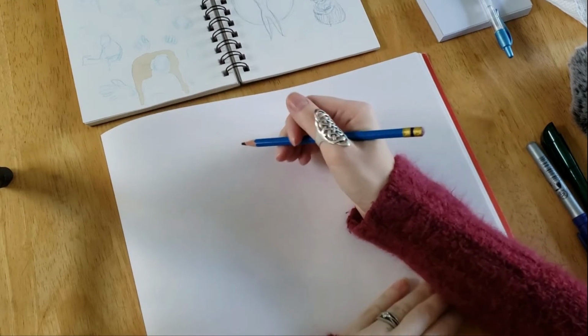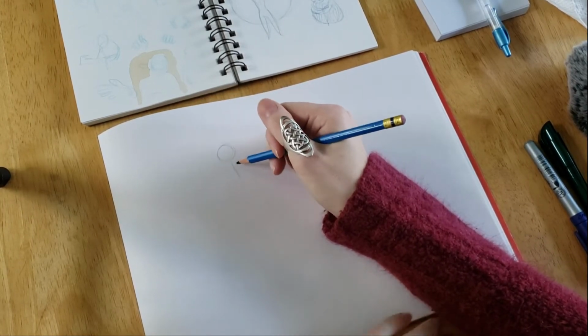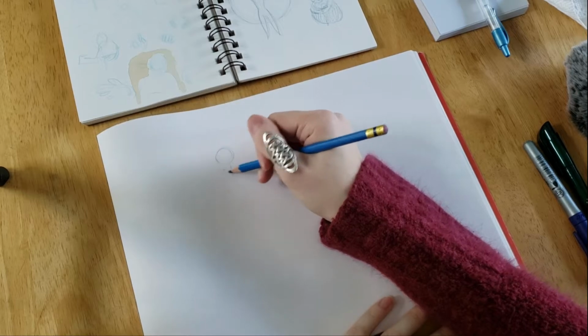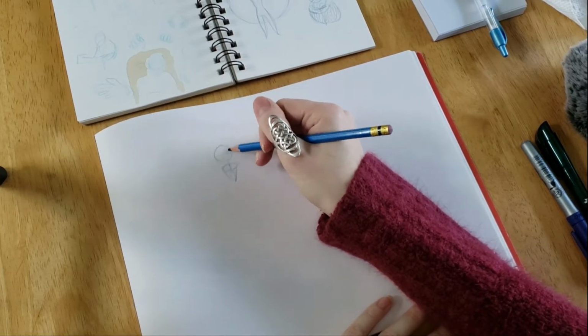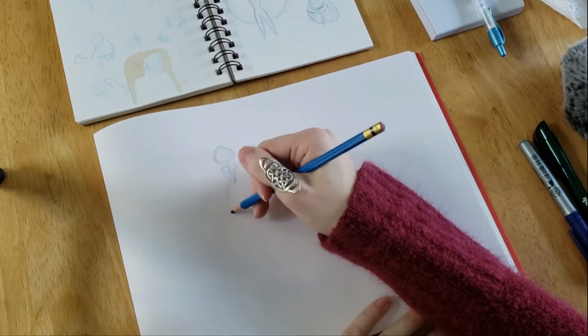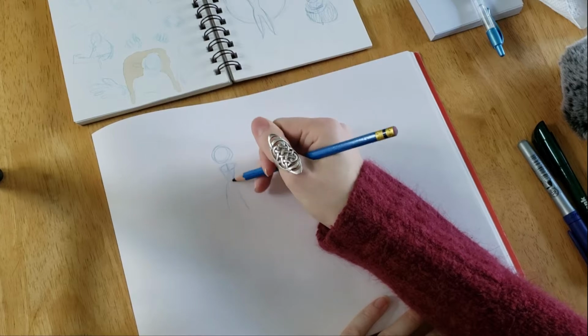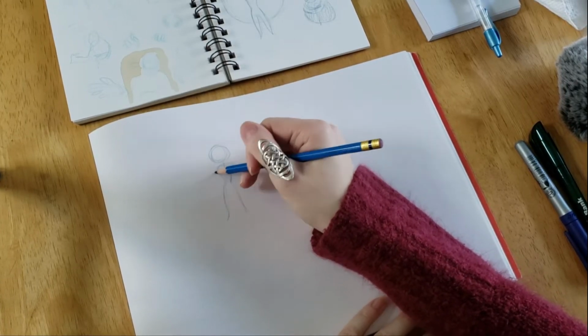Alright, let's get started. Hey everyone, so I'm going to be trying voiceover this time because I realized very quickly that I can't really draw and talk at the same time when I'm really trying to concentrate on what I'm doing. So I figured I would just do the drawing and then provide some commentary on it after the fact.